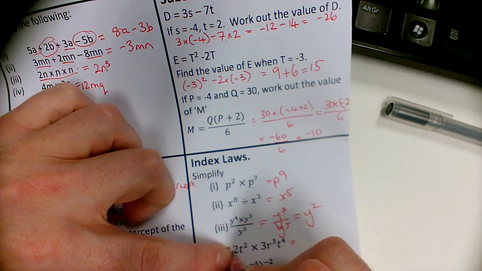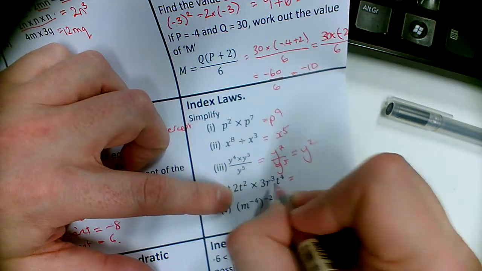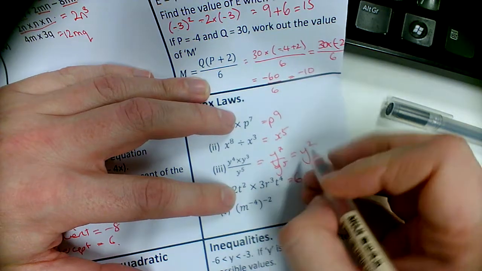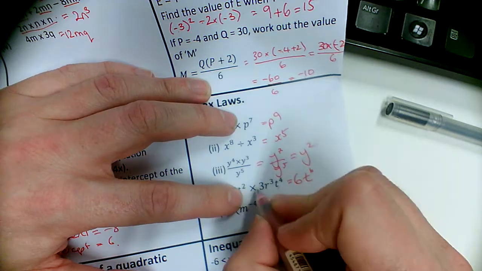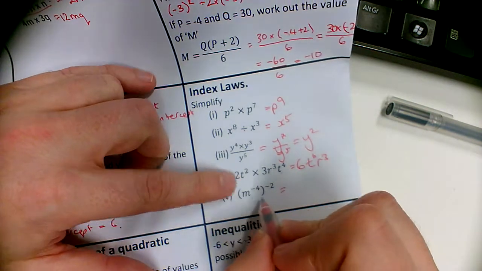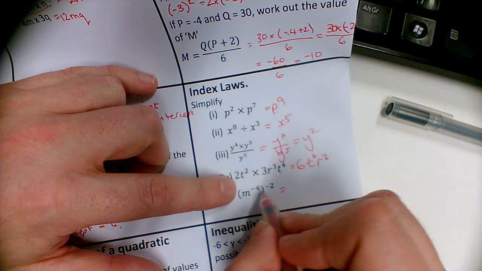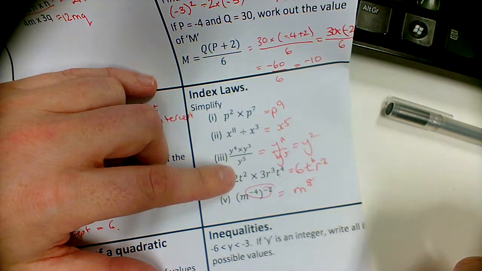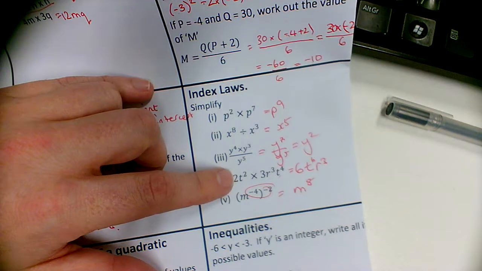So here I've got big coefficient numbers, so they multiply like normal, that makes 6. Then I've got t squared times t to the 4, making t to the power 6, and the r cubed just stays there. And when I've got bracketed powers like this, the powers multiply each other, so that's m to the power positive 8, because minus 4 times minus 2 is positive 8.